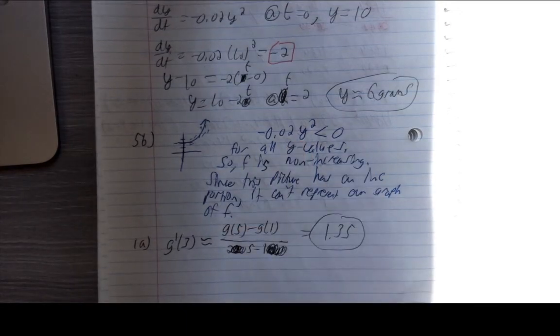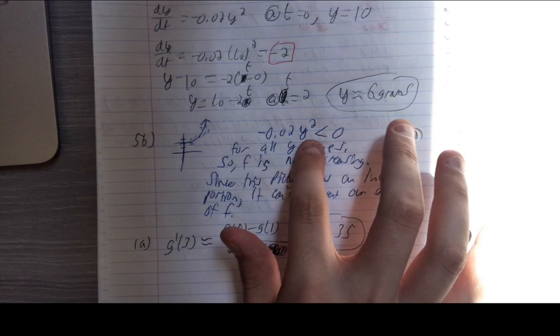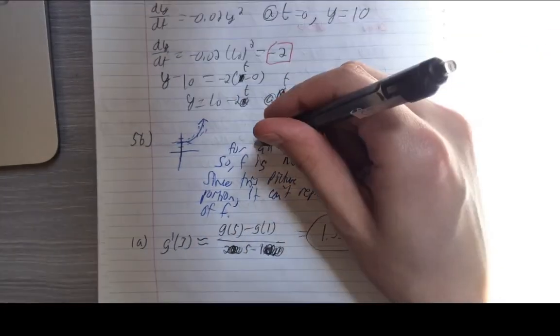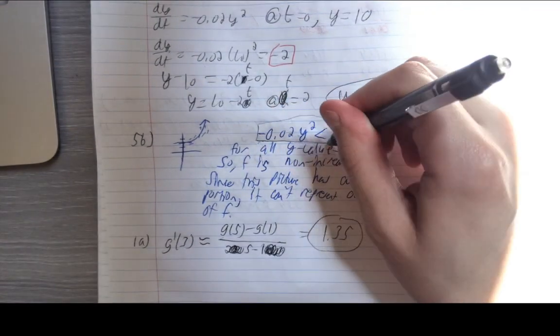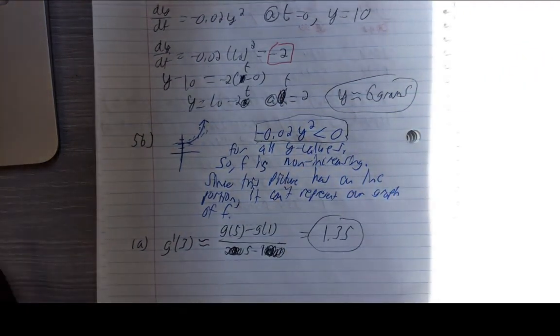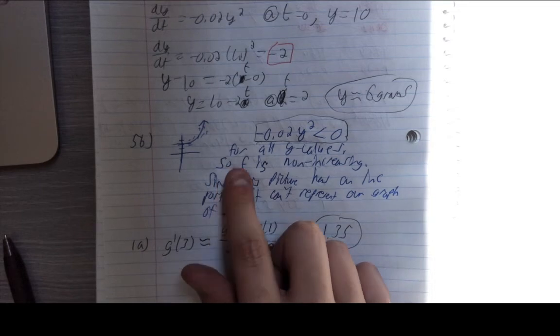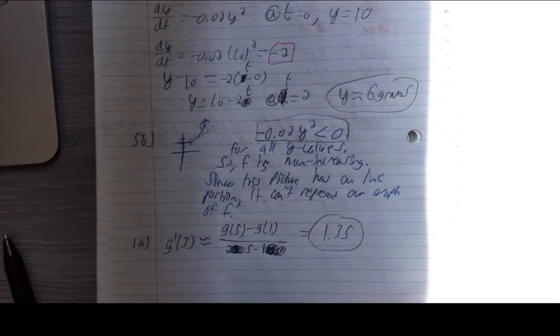So this statement is saying that the slope of the original function f at every single point is going to be negative, meaning it's going to be decreasing all the time. The graph of f should always be decreasing. In other words, f is non-increasing. Well, look at the graph they gave us. That graph is increasing.